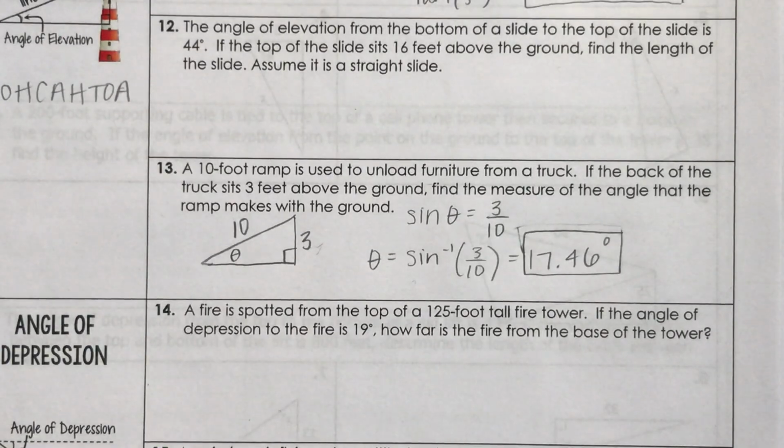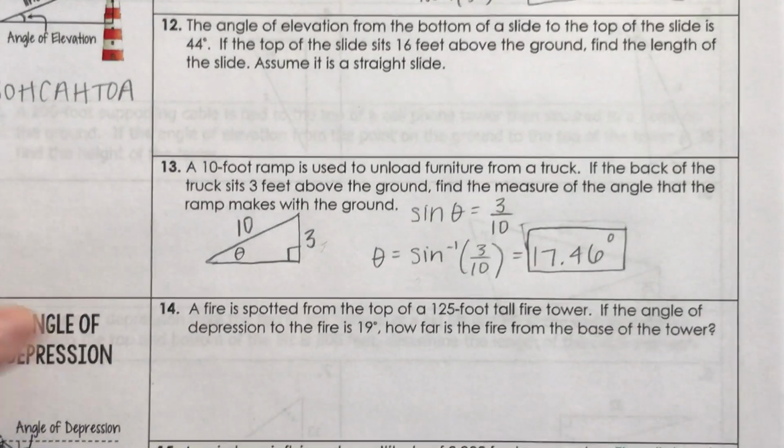So that's angles of elevation. In the next video, we'll talk about angle of depression.